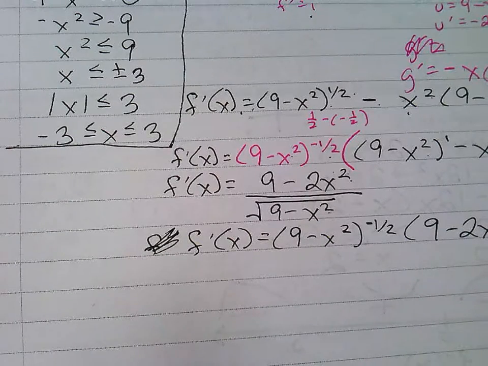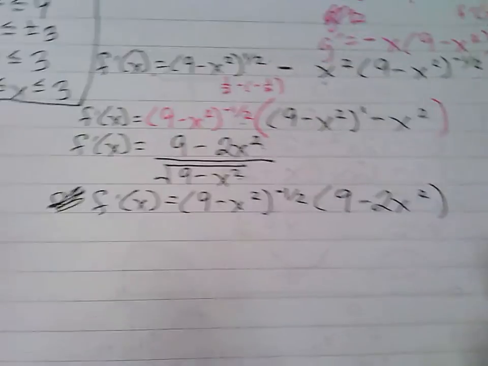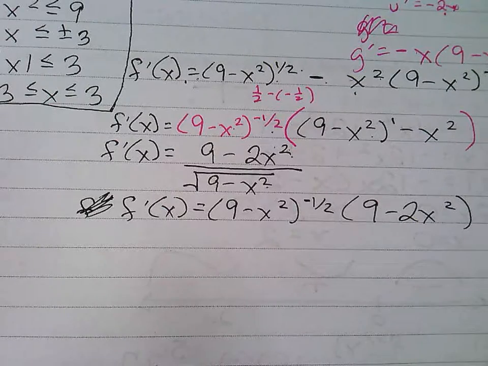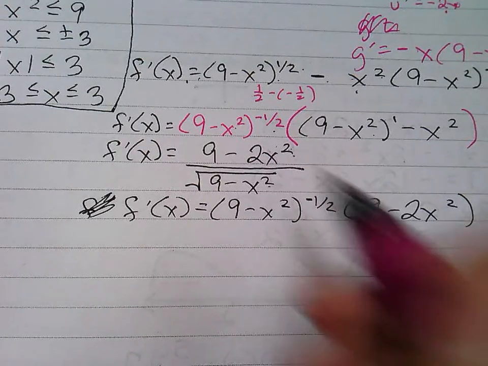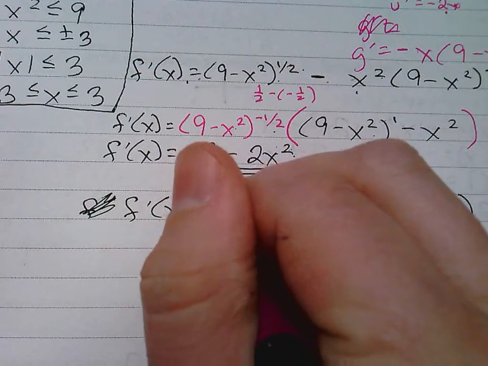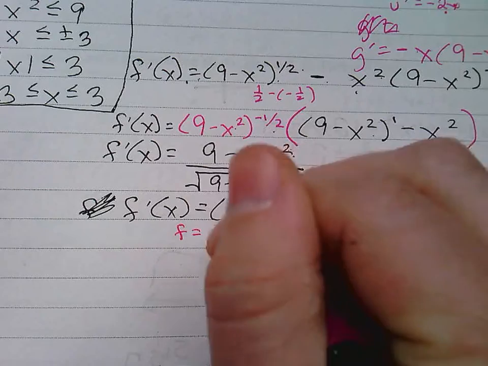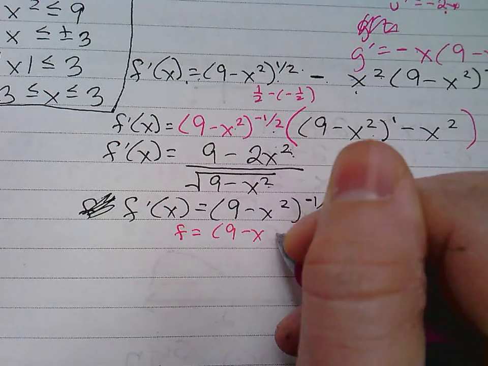I haven't started the second derivative yet. I just prefer doing the product rule over the quotient rule. Okay, F is going to be (9 minus x squared) to the negative 1/2.